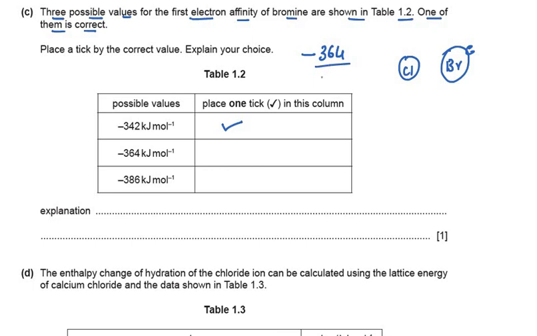So compared to -364, we'll get a smaller value of -342 and not the bigger value, that is -386. So what I'll write is that the explanation for this is the bromine atom has a larger radius, or you can say that the atom is bigger compared to chlorine. Any one particular reason which is valid can be written with the same meaning.